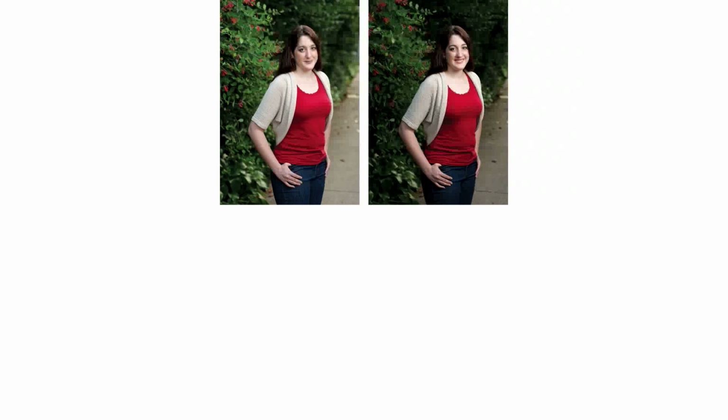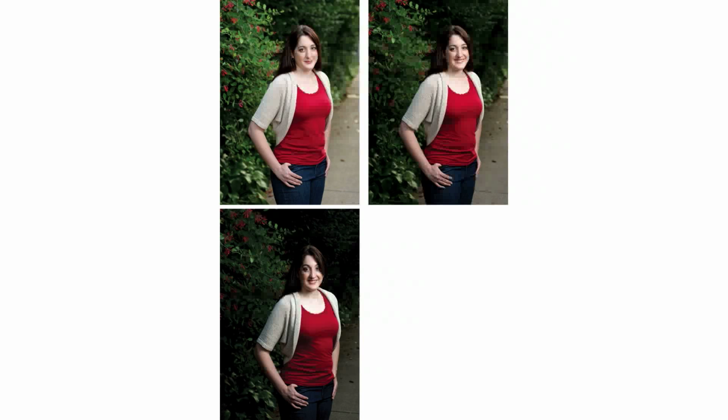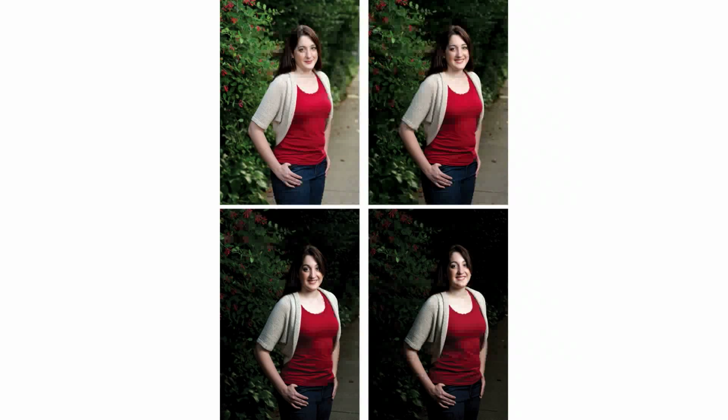This was taken at f5.6. In TTL mode, I adjusted my aperture, and the flash output adjusted itself automatically. Here I used f8. As long as you stay within the power range of your flash, you can change your aperture, and the flash will automatically adjust to provide the correct exposure for your subject. This was at f11. All 4 of these images were shot at 1/160th of a second and ISO 400.